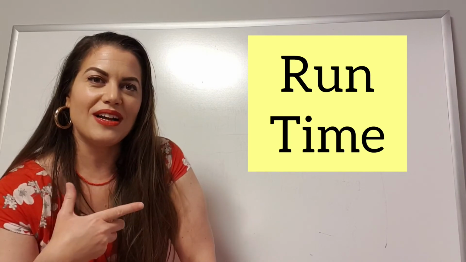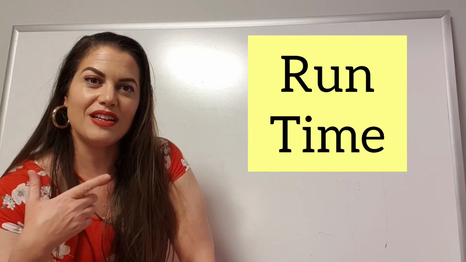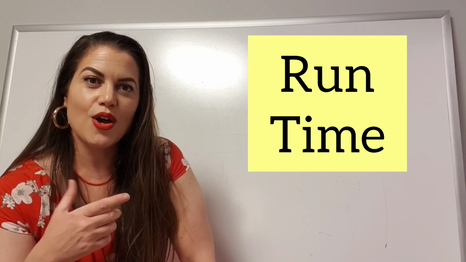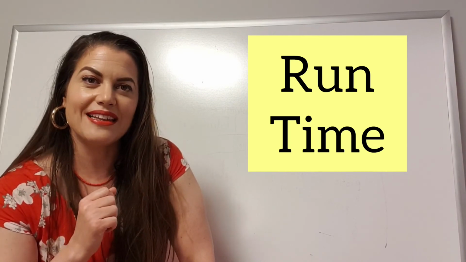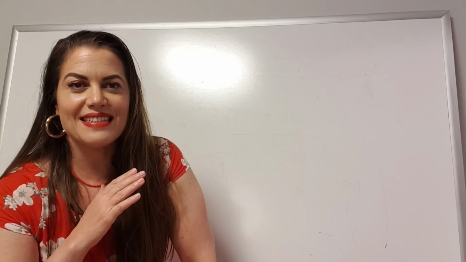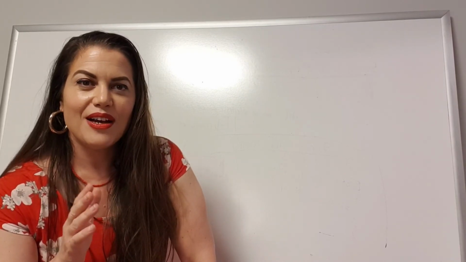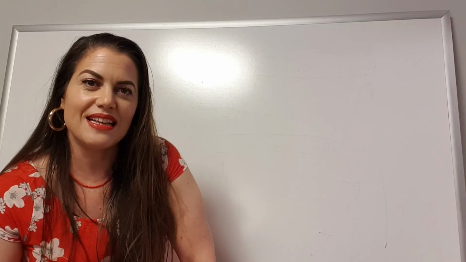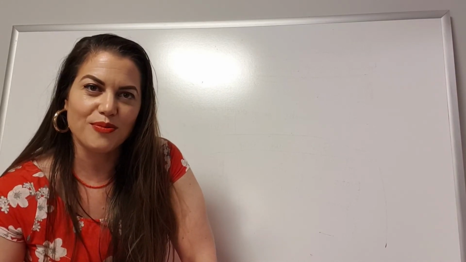And what happens at runtime is that Java, the computer, checks what type the object is. And this object is of type phone. It does not matter what the reference that holds that object is.